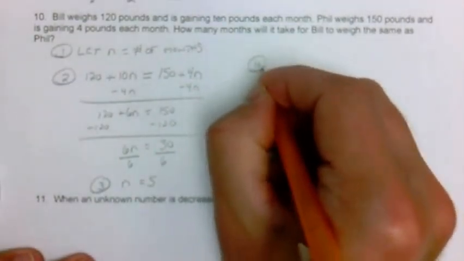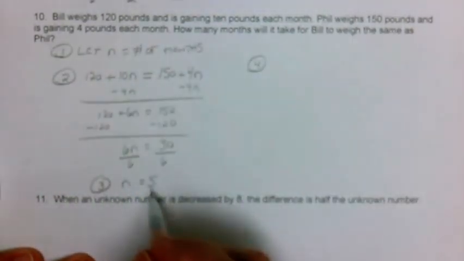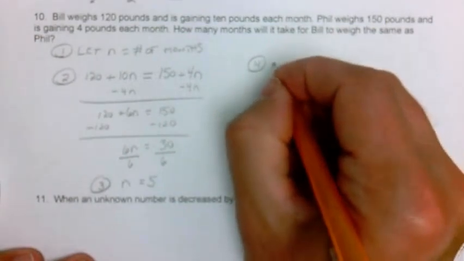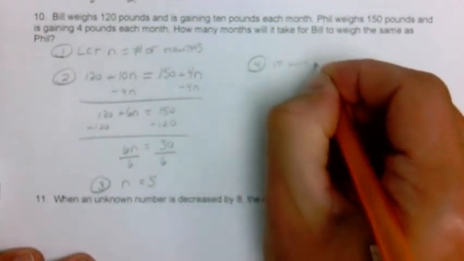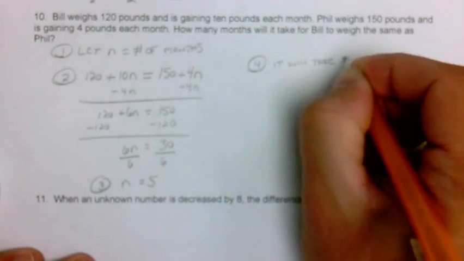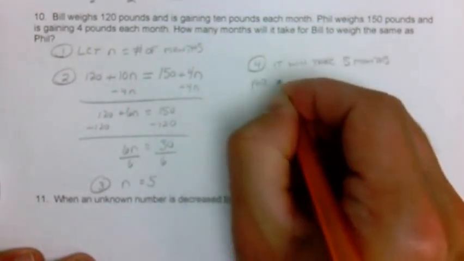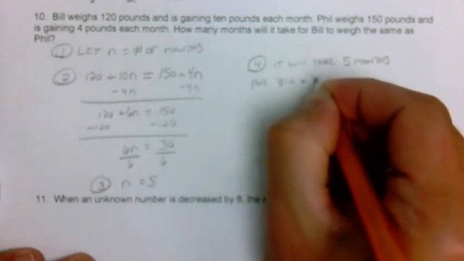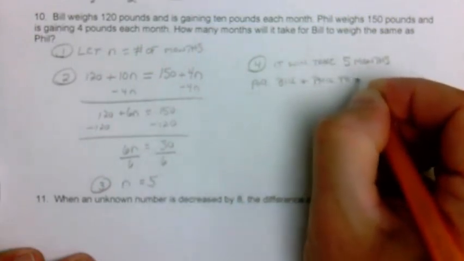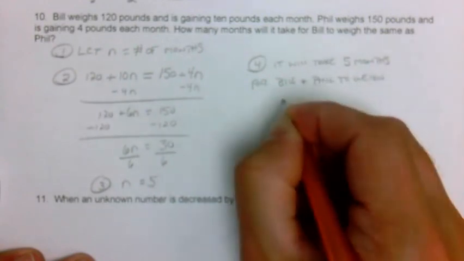And now, what does it mean? Well, n was the number of months, and n equals 5, so it will take 5 months for Bill and Phil to weigh the same.